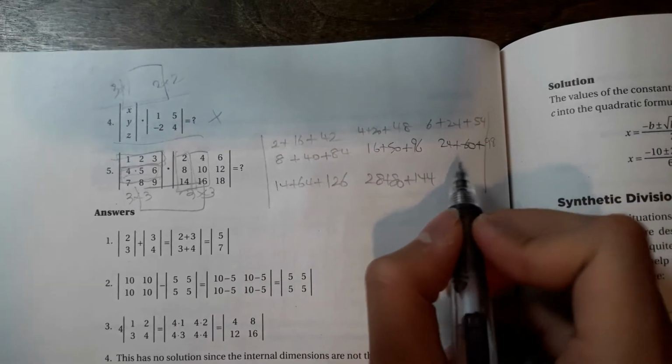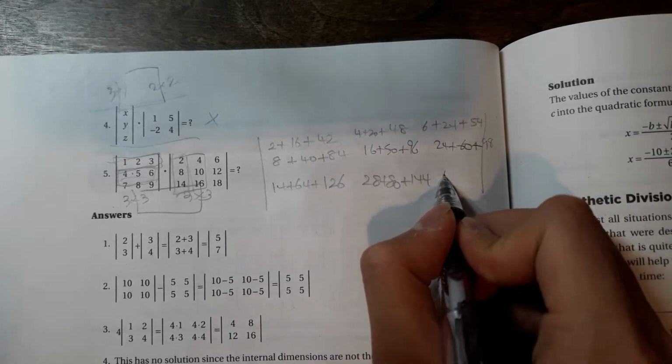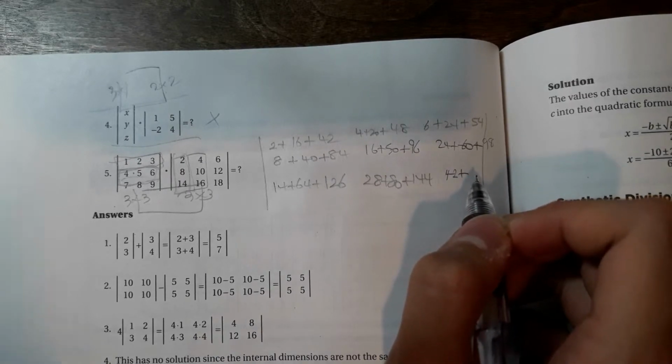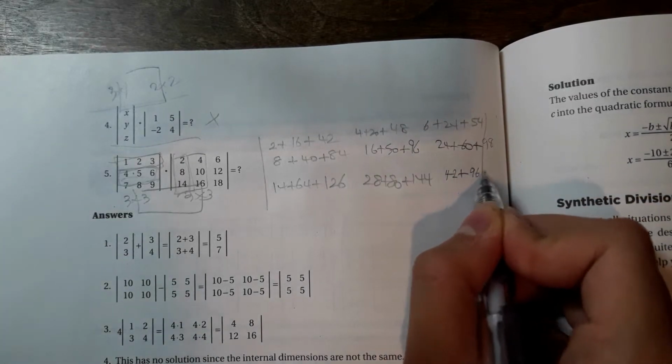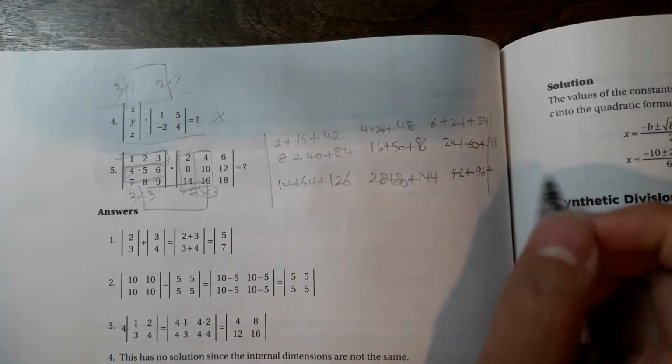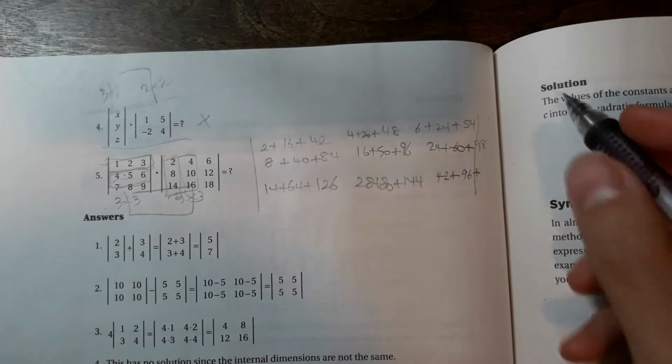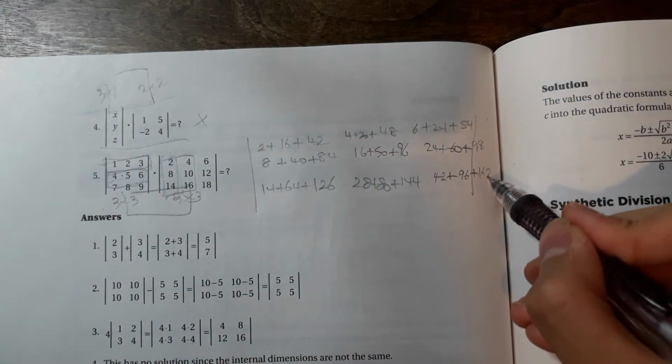And the last one, 42 plus 896 plus 9 times 18, so it would be 162.